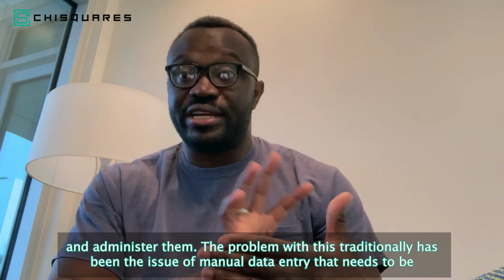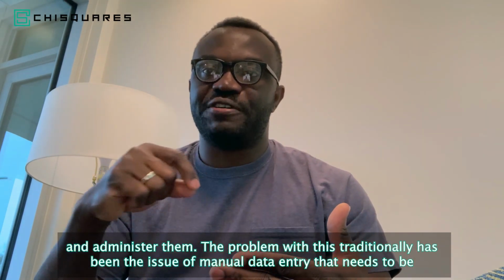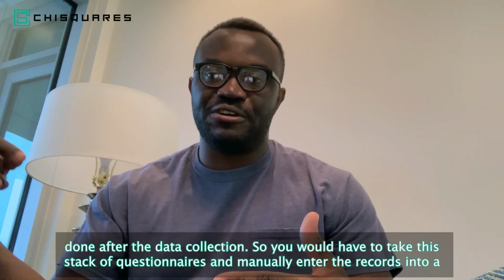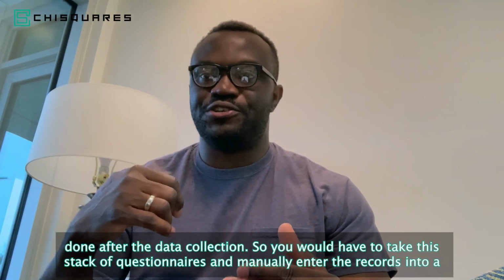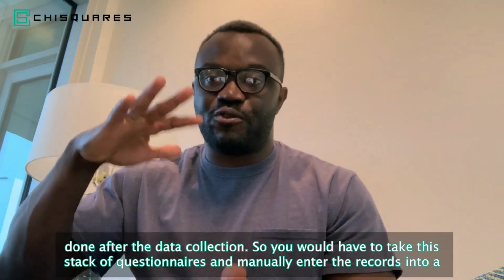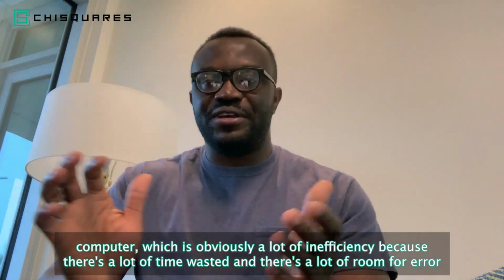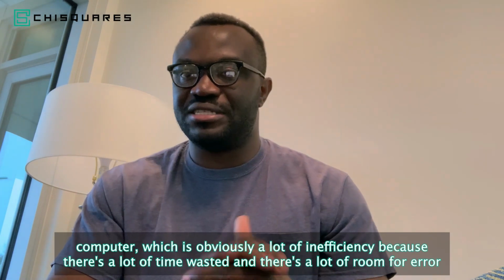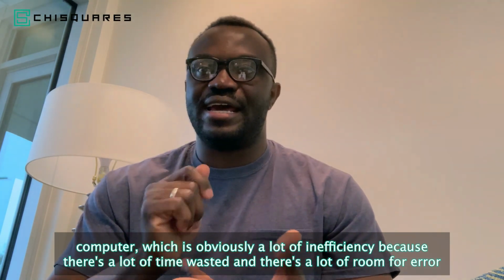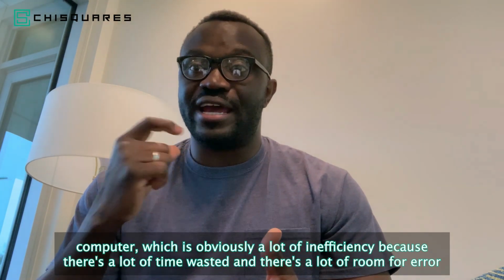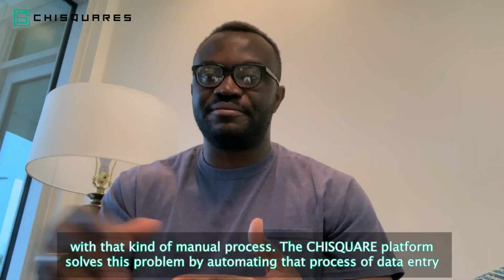The problem with this traditionally has been the issue of the manual data entry that needs to be done after the data collection. So you would have to take the stack of questionnaires and manually enter the records into a computer, which is obviously a lot of inefficiency because there's a lot of time wasted and there's a lot of room for error with that kind of manual process.